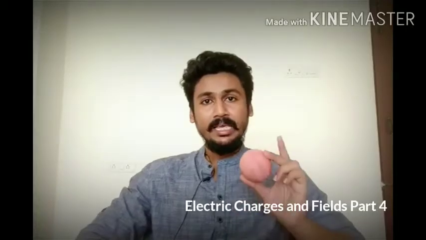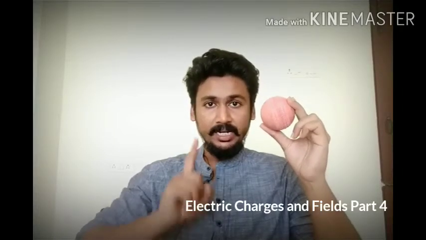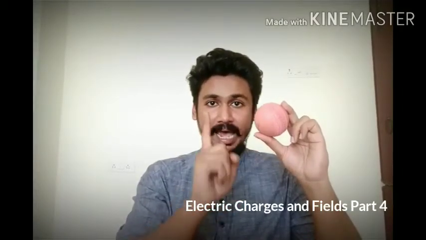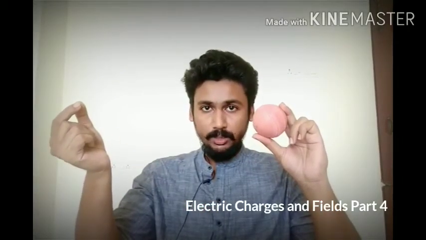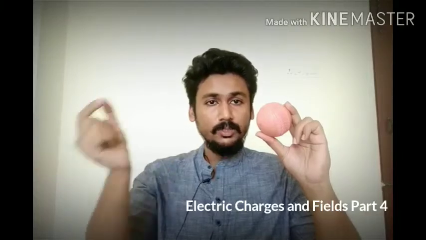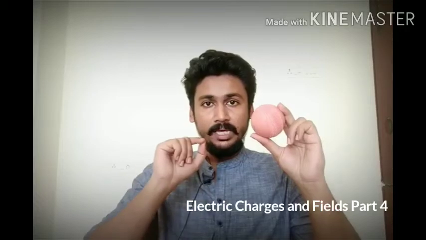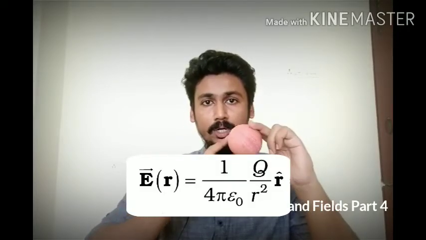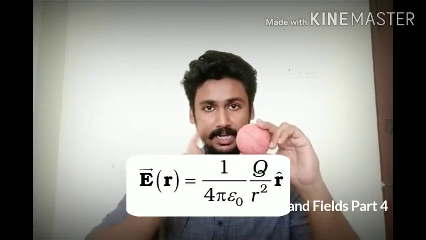What we understand is that electric field does not depend on the test charge. It depends only on the magnitude of the source charge and the distance from the source charge. If the distance from the source charge is higher, the electric field is going to be lower. If the distance is lower, the electric field is going to be higher. E is equal to F by Q, and the SI unit of electric field is Newton per Coulomb. It is a vector quantity. Electric field is a vector.